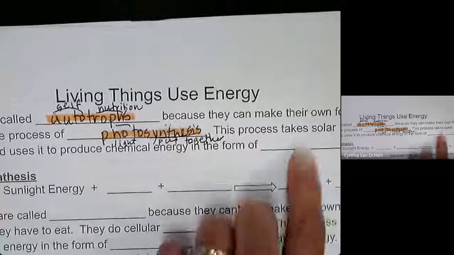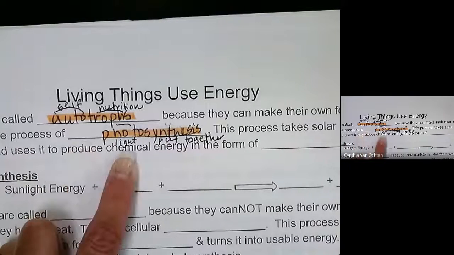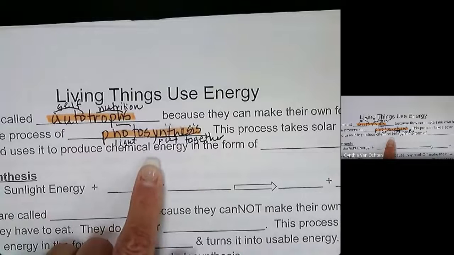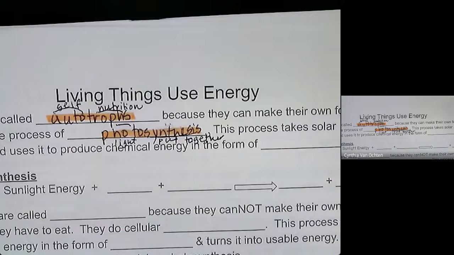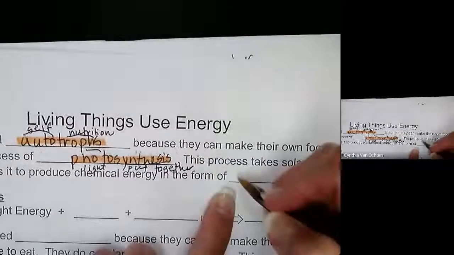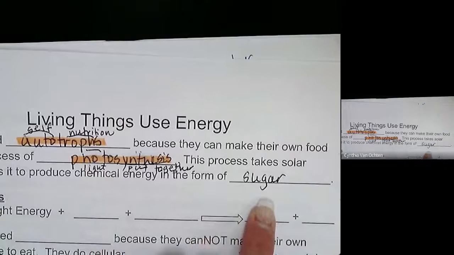So this process takes solar energy, the sun's energy, and uses it to produce chemical energy, where energy is stored in the bonds of a molecule, so that when the bonds are formed or bonds are broken, energy can be released. And the chemical energy that's formed during photosynthesis is sugar. So the sun's solar energy is used to make chemical energy.